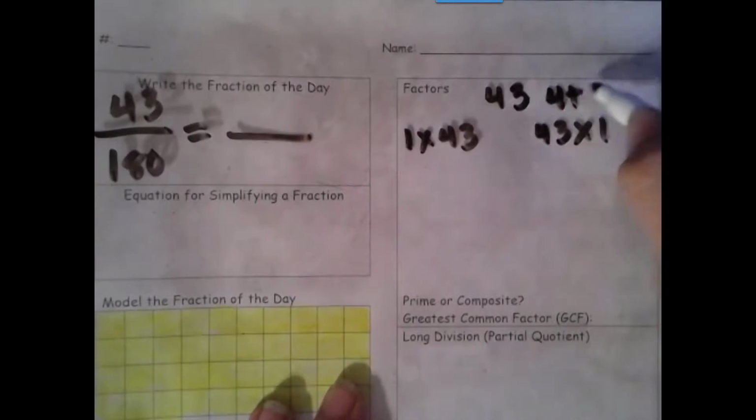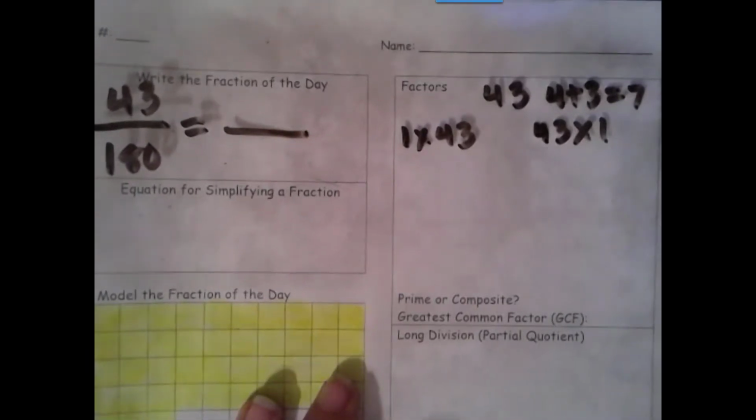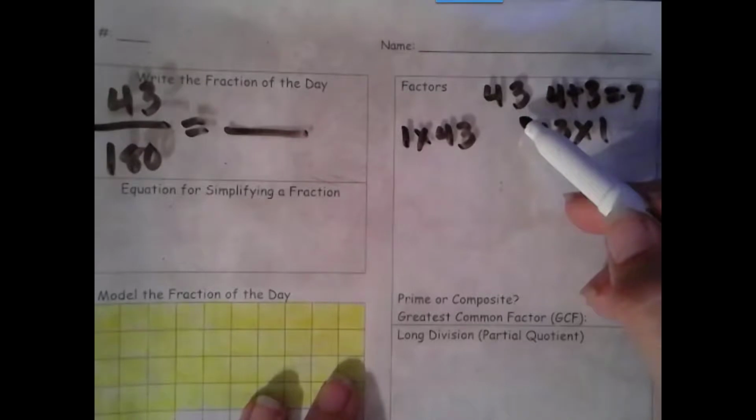The rule for 3 is that we add the digits together. 4 plus 3 is 7. 7 is not a multiple of 3, so 3 is not a factor. We try 5. The rule for 5 is that it ends in a 0 or 5. It ends in a 3, so 5 is not a factor.